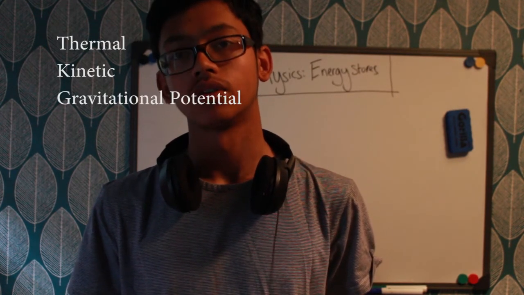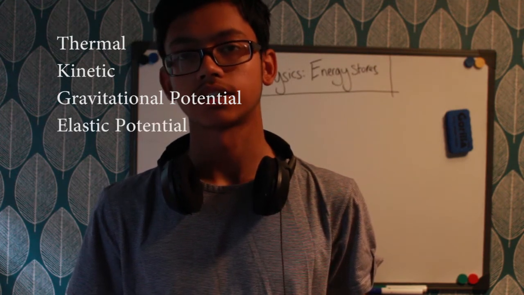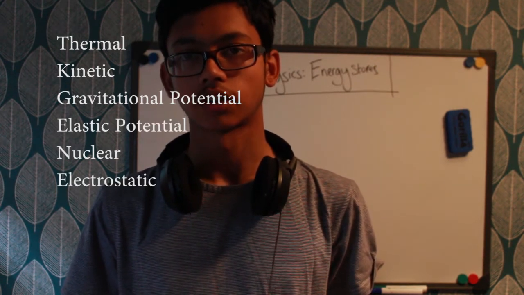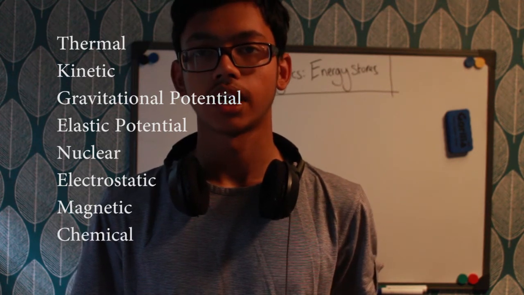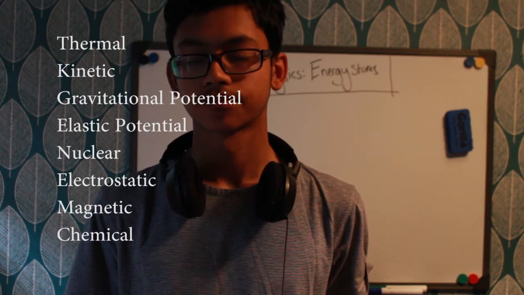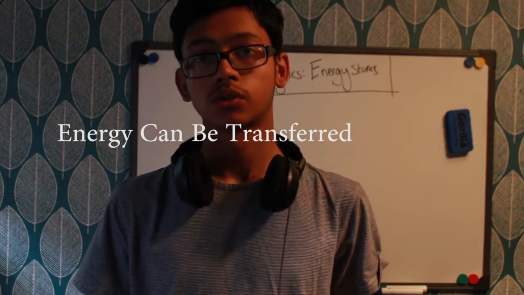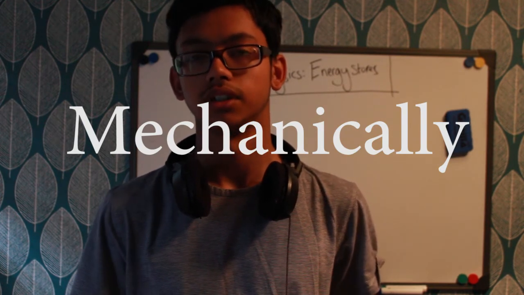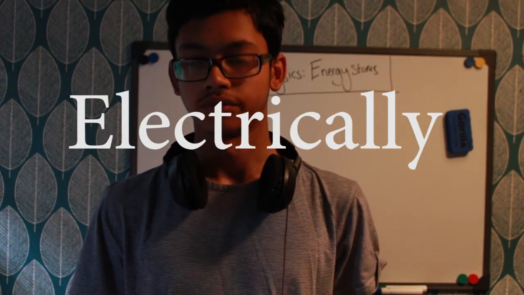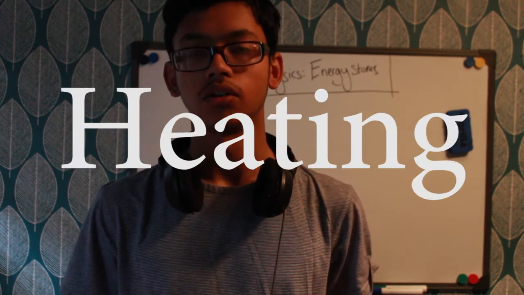They are thermal, kinetic, gravitational potential, elastic, nuclear, electrostatic, magnetic and chemical. These are the main energy stores for energy. Now energy can be transferred from one store to another in 4 different ways. These are mechanically, basically by doing work, like throwing something, electrically with circuits and all that, heating, or radiation. Radiation meaning maybe sound or light.